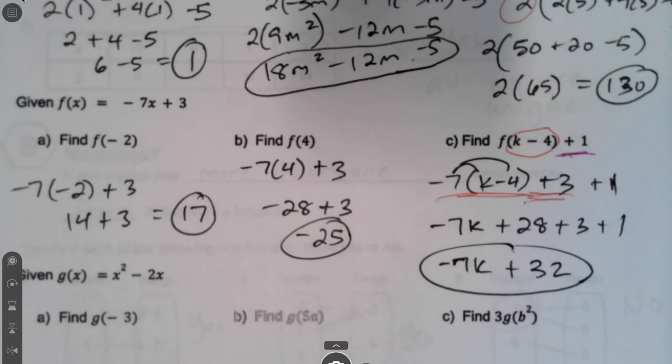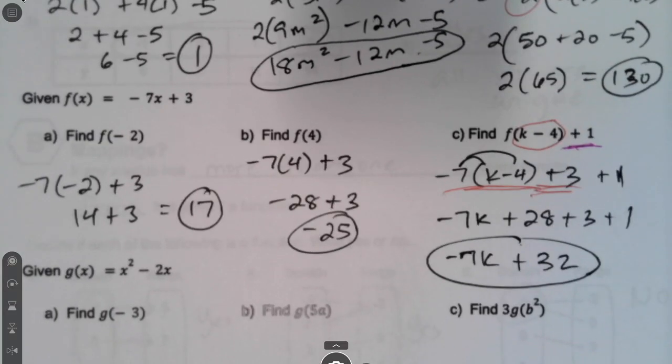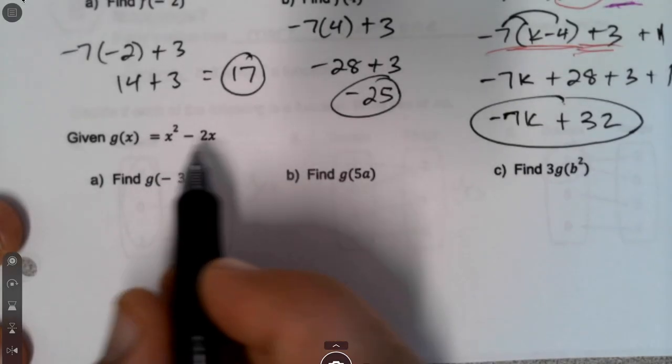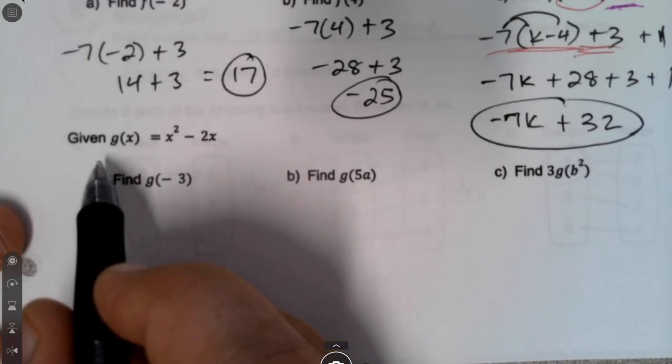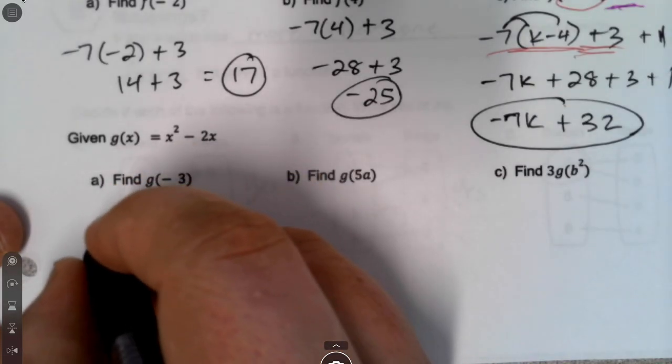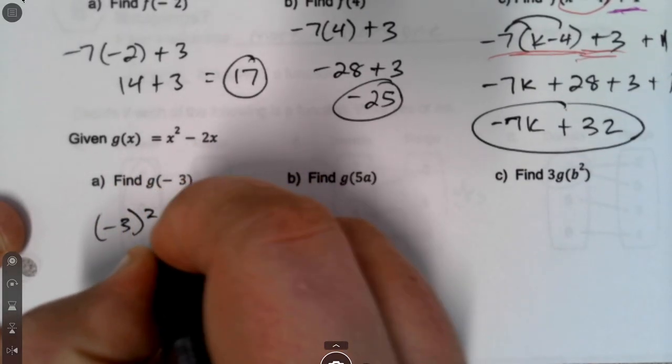Now I know I've done a lot of these. If you feel like you've got it under control, by all means you can stop the video, but I'm going to do one more example. This is another that has a variable show up twice. In this one, the name of the function is g. Its variable is x. So I plug in -3 for both of these.